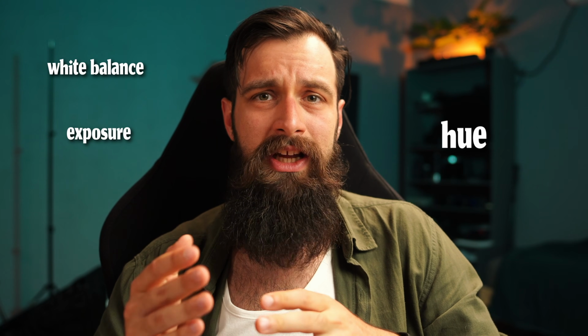Next up is exposure, because our skin needs to look bright and well exposed if you want it to look natural and healthy. And finally, we have to talk about getting the right hue in our portraits to make sure that the skin tone looks natural and doesn't lean into green or red tones.